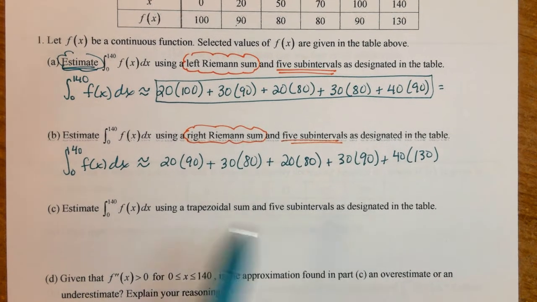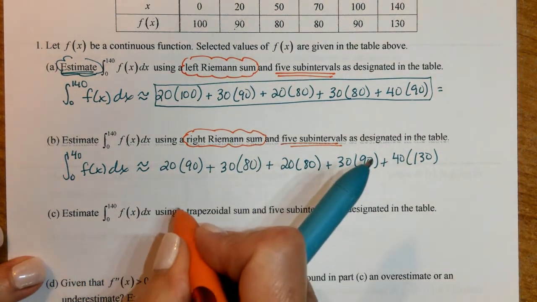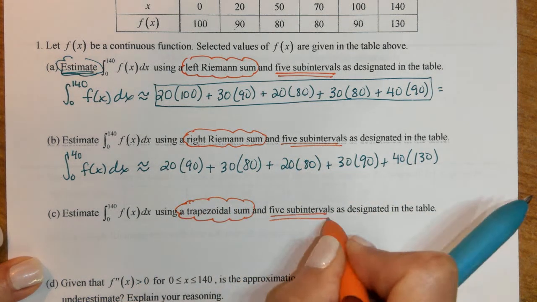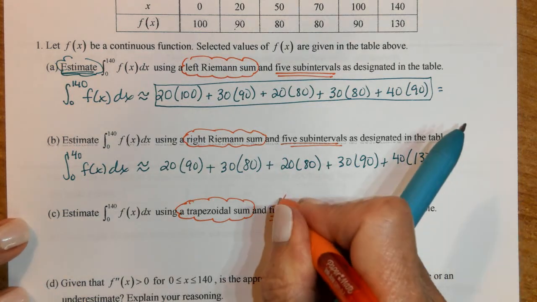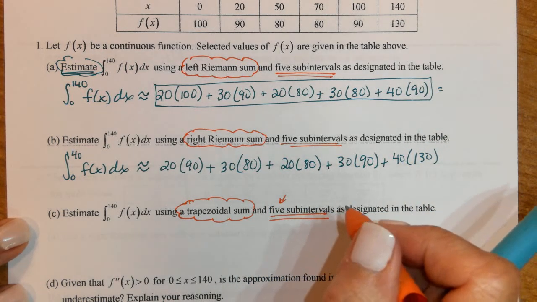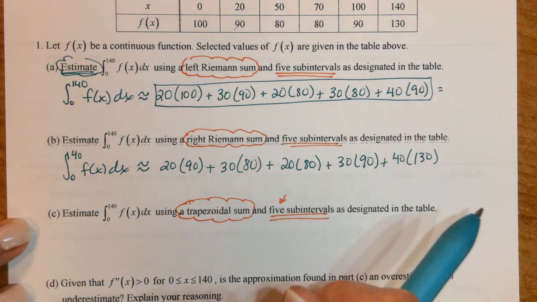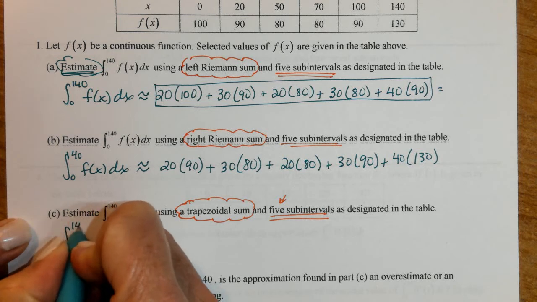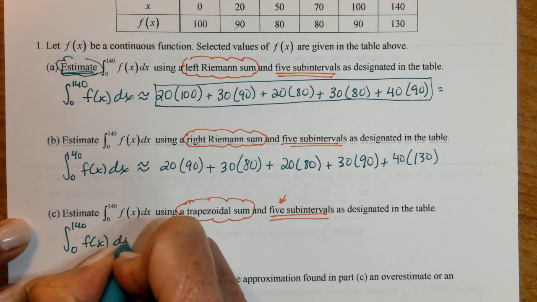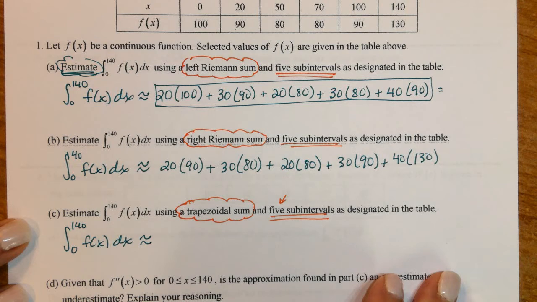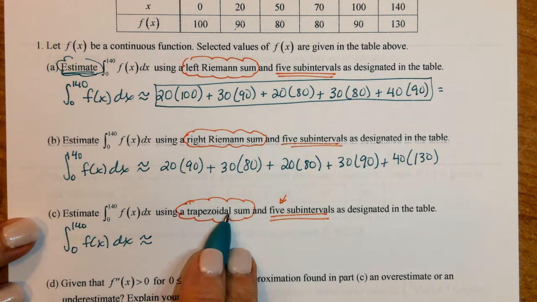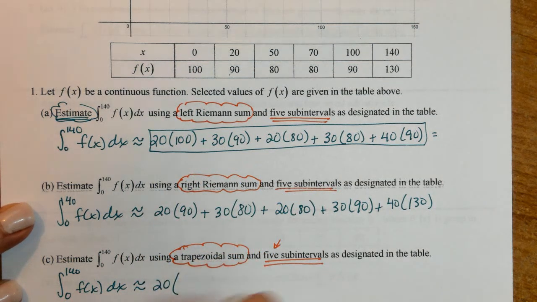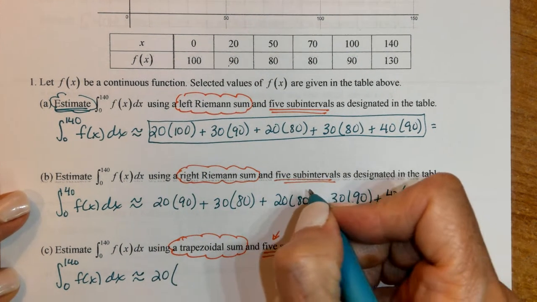Okay, part C. Estimate the same area using a trapezoidal sum. Still 5 subintervals. It's important to note how many subintervals they want you to use. Almost always it's like this. So, we're still estimating this area. Now we're going to use a trapezoidal sum. So here's how I think of a trapezoidal sum. The base length, the change in x, times the average of your heights.